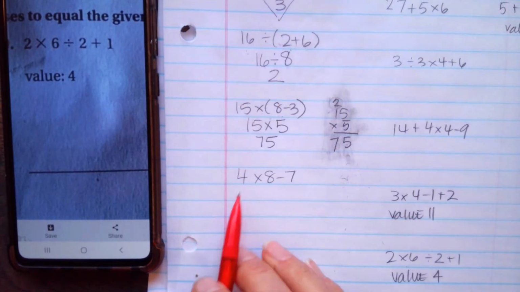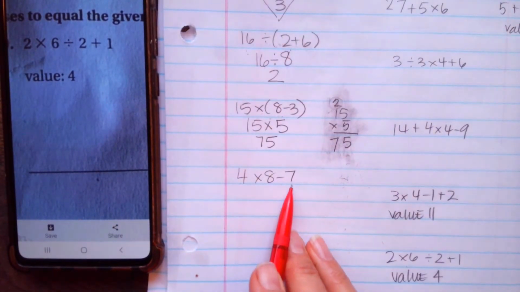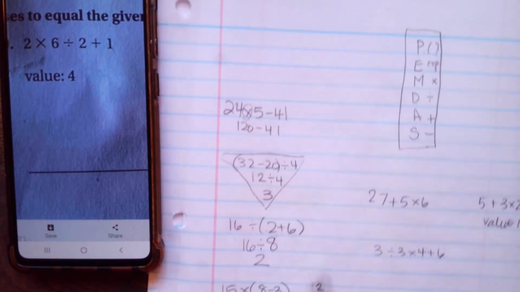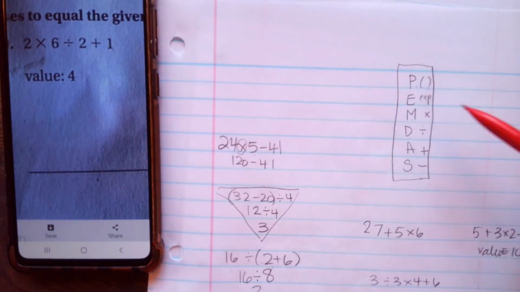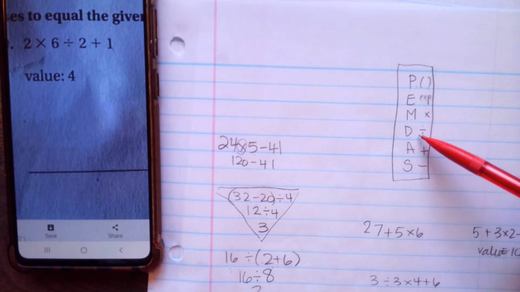Now for our next one, 4 times 8 minus 7. We're going to look on my chart here. What came first, multiplication or subtraction? Multiplication. Good.